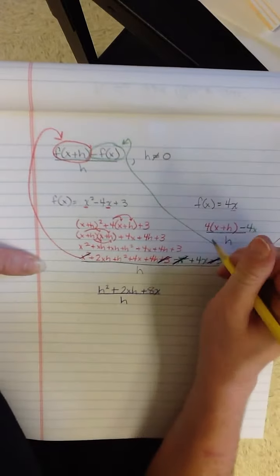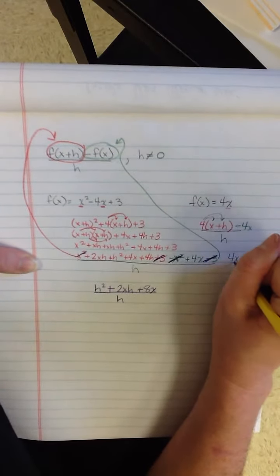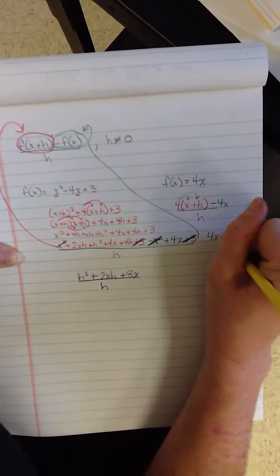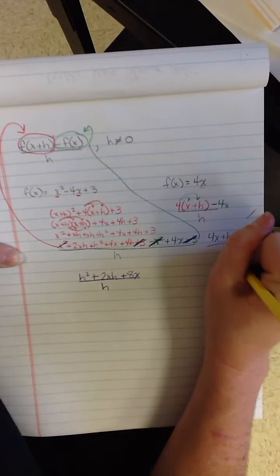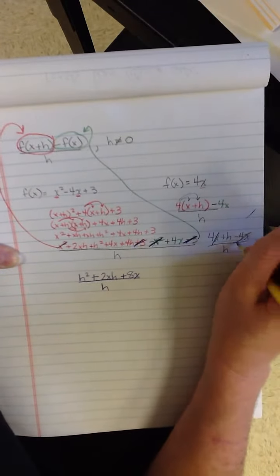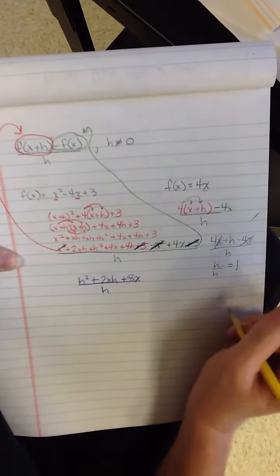I can simplify by distributing. So I get 4x plus h minus 4x over h. My 4x's cancel and I end up with h over h, which this time leaves me with just 1.